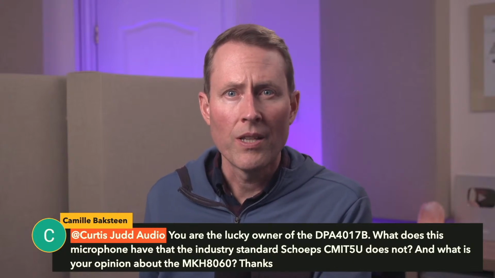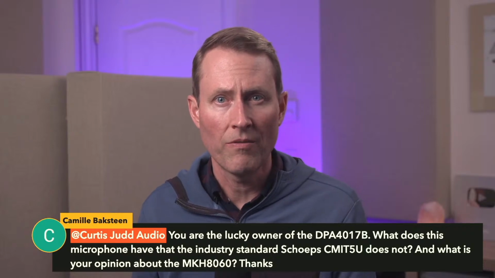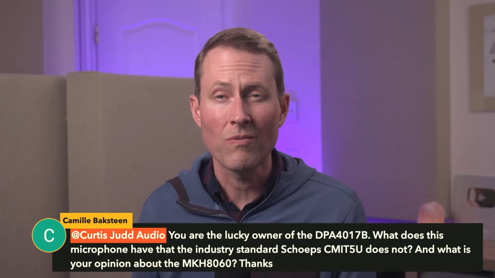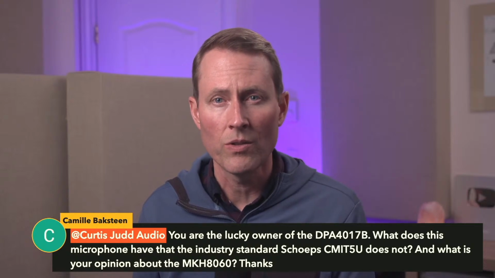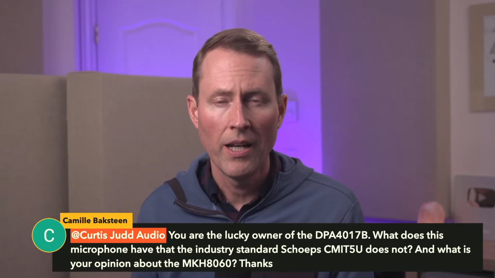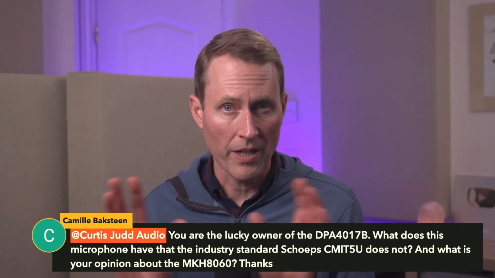What does the DPA 4017B have that the CMIT5U does not? Well, I believe it's smaller, first of all. It's also a modular design where you can use different preamplifiers. There's an A, a B, and a C preamplifier for the DPA, which have slightly different characteristics.